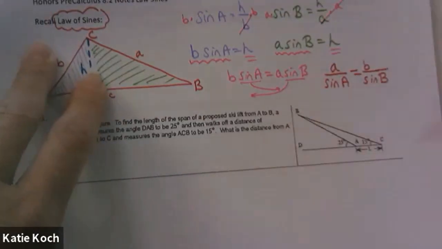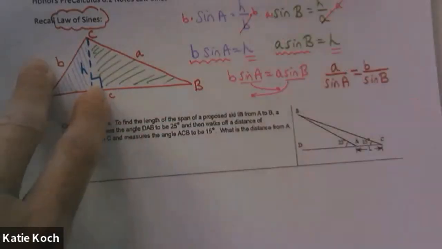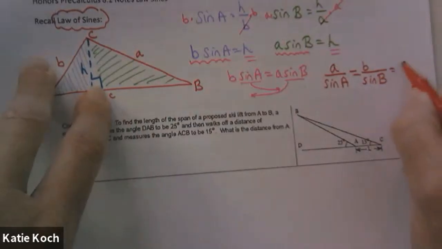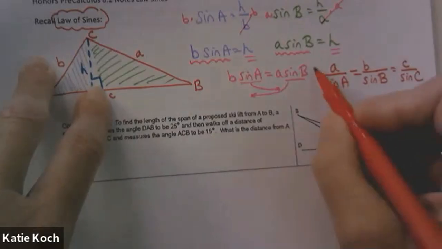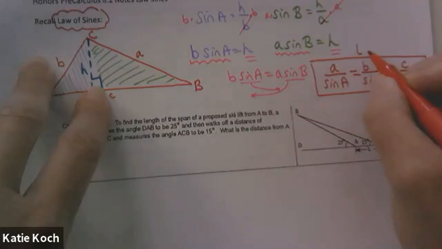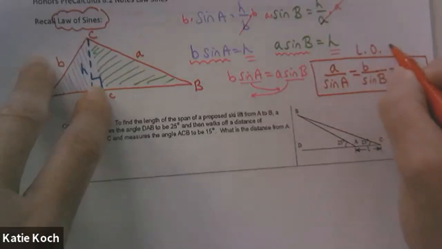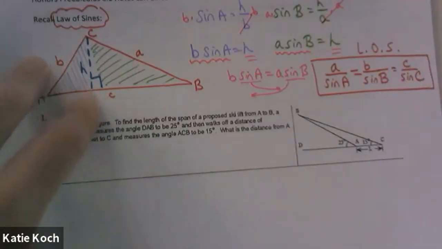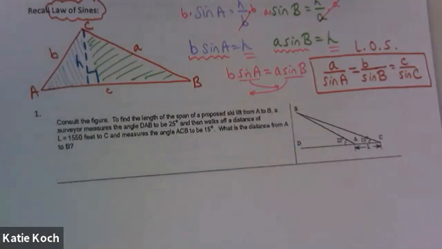And we could also extend that to C, by the way. I just didn't extend it in my proof here to C, but it also is the same thing as side C over the sine of the angle across from side C, which we call capital C. This guy is called my law of sines. I'm going to write LOS a lot today, so I don't have to write law of sines over and over and over again.